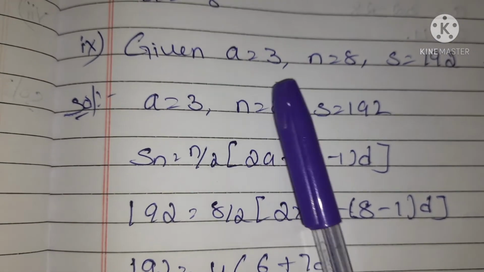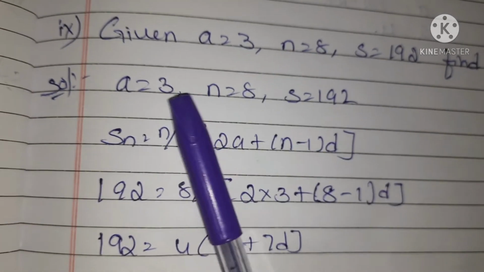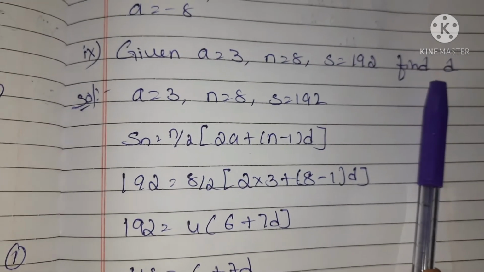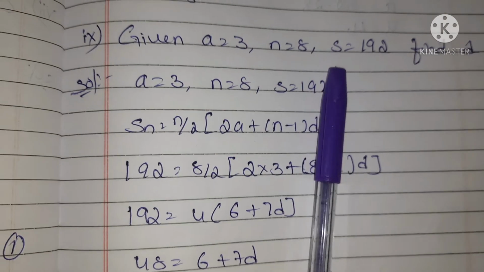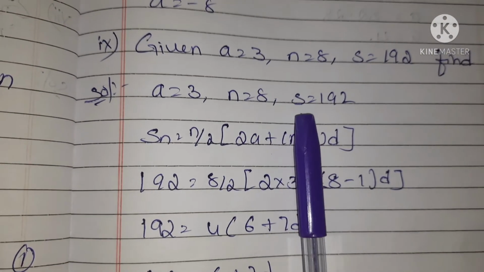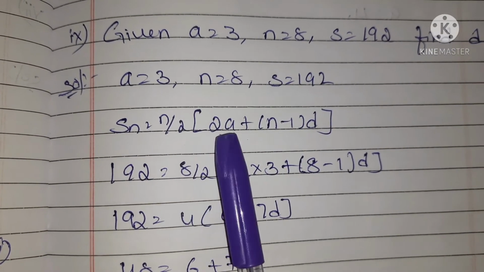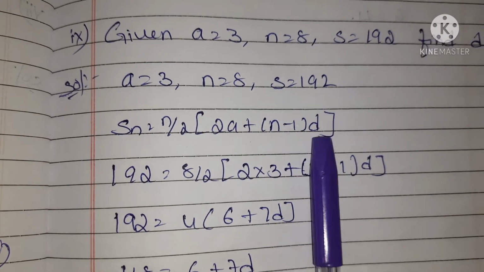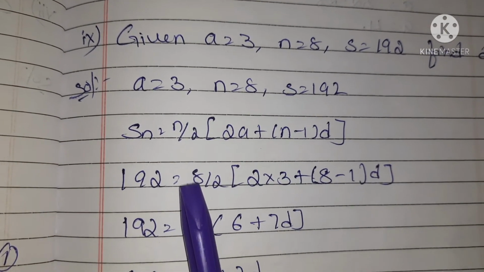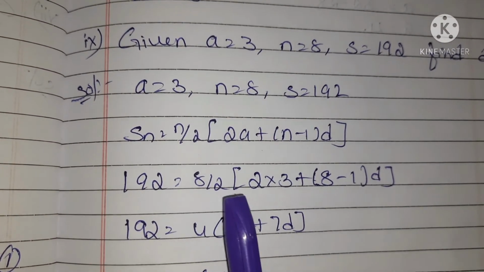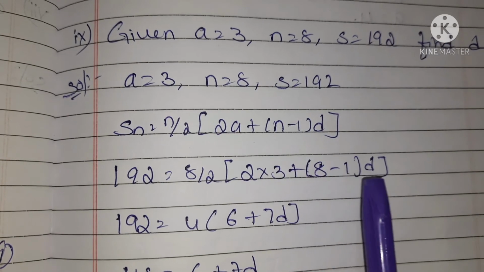Given A is equal to 3, N is equal to 8, Sn is equal to 192. Find D value. Now what they have given here? A value, N value and Sn value. A value is 3, N value is 8, Sn is equal to 192. Now take Sn formula. Sn is equal to N by 2 into 2A plus N minus 1 into D. Here Sn is equal to 192. 192 is equal to, N is equal to 8, 8 by 2 into A value is 3, plus N value is 8, 8 minus 1 into D.